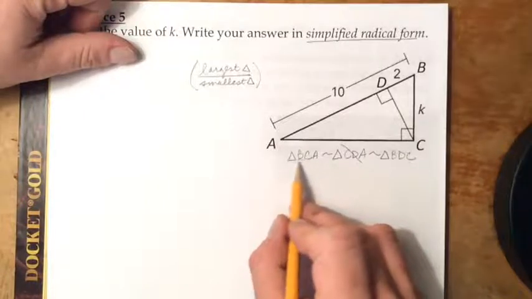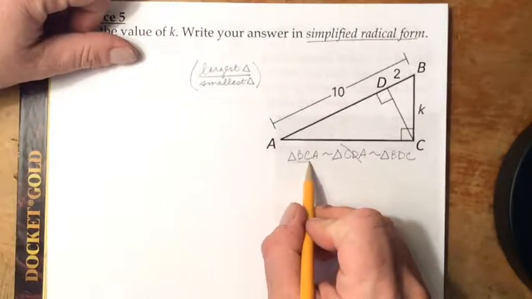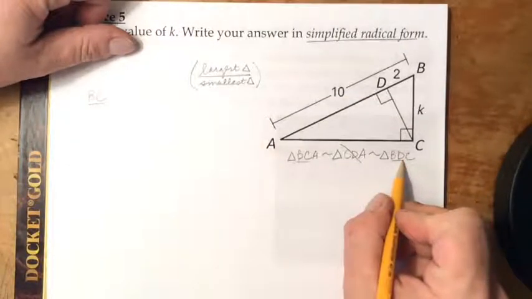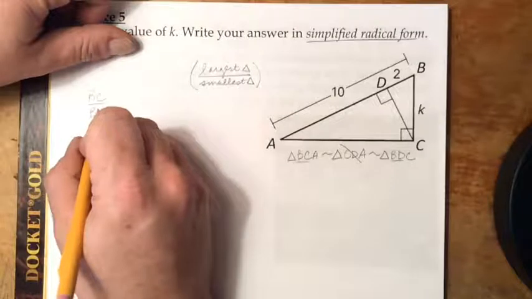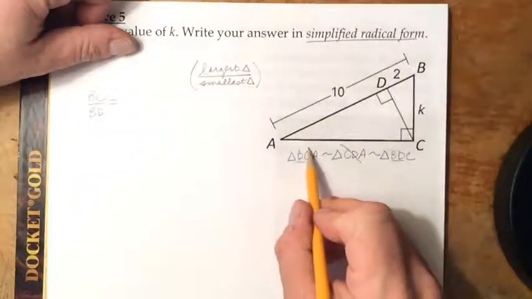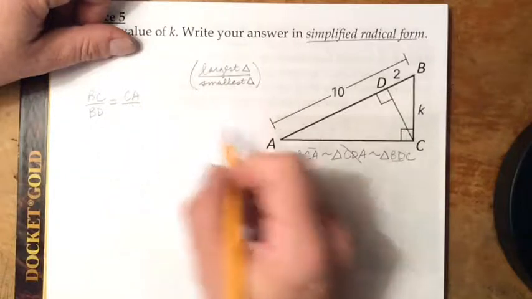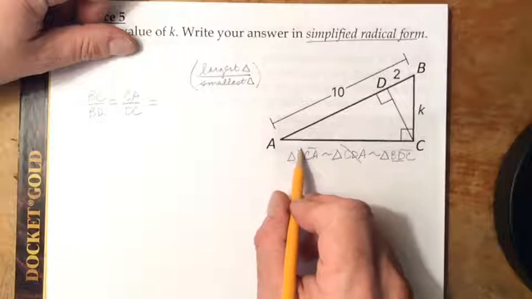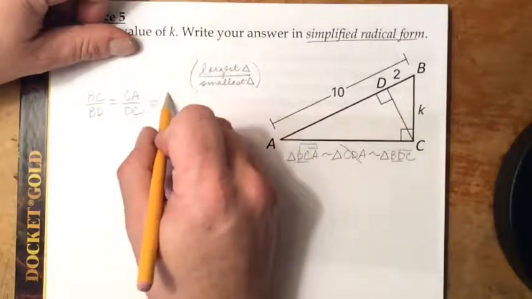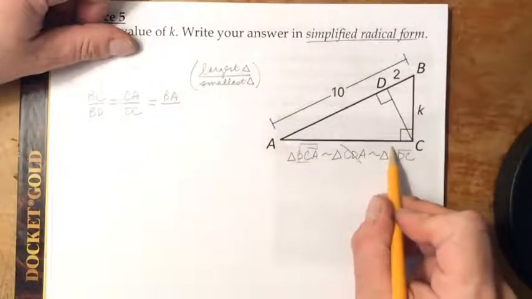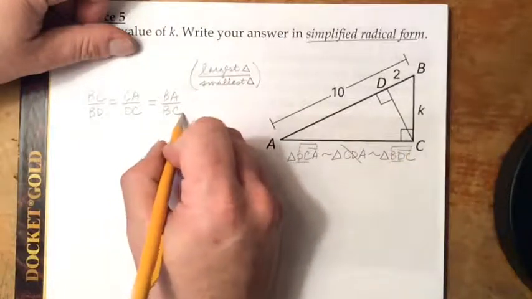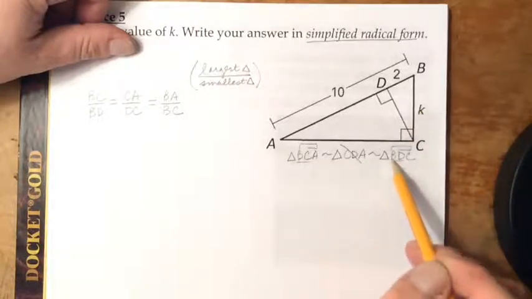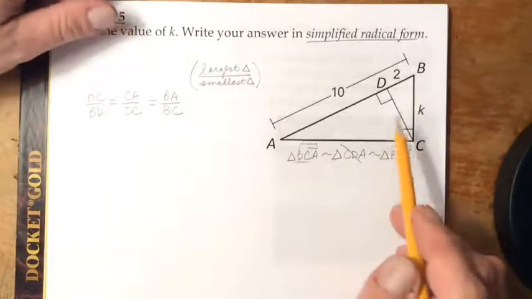So starting over here, this is our largest, this is our smallest, so I'm going to start with BC is to its corresponding side in the smallest triangle, BD, as CA is to the length of DC, as, back over to the large triangle, the first and last, BA is to BC. Did the whole thing without even looking at the triangle. Just make sure that you have set this up correctly before you rely on it so much that way.